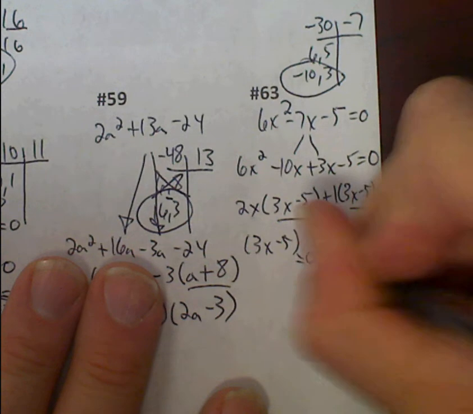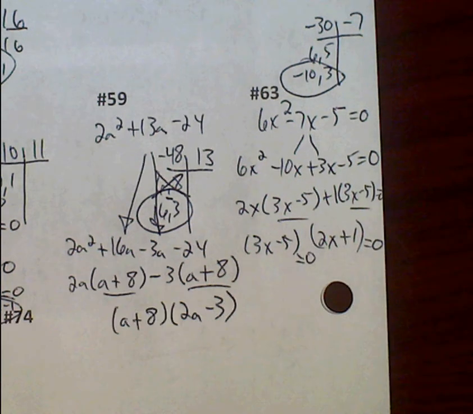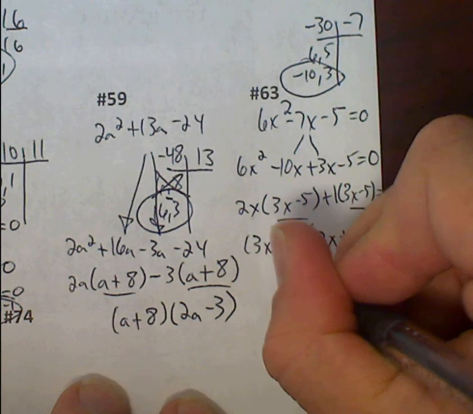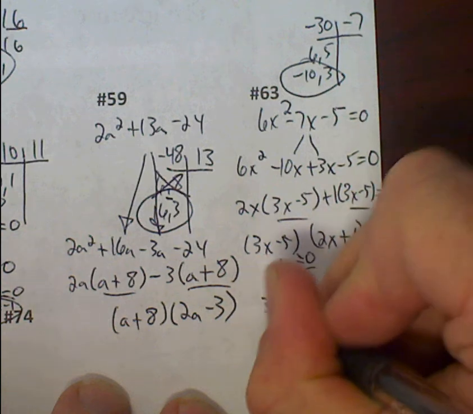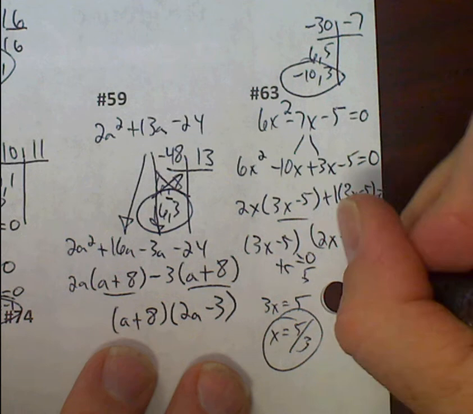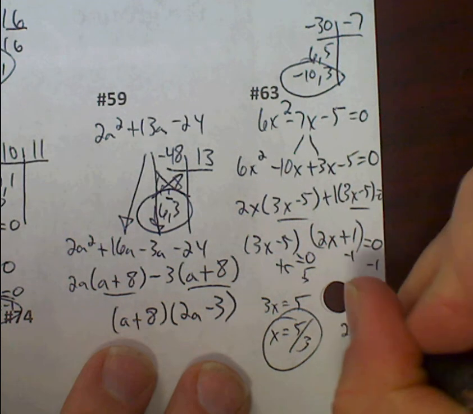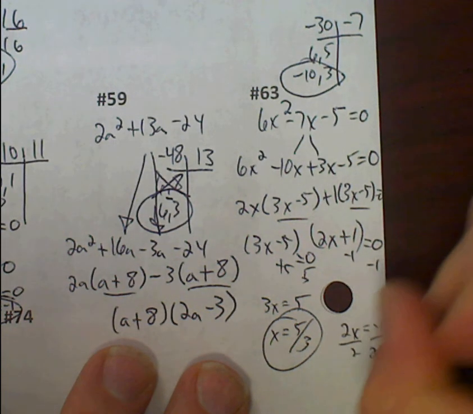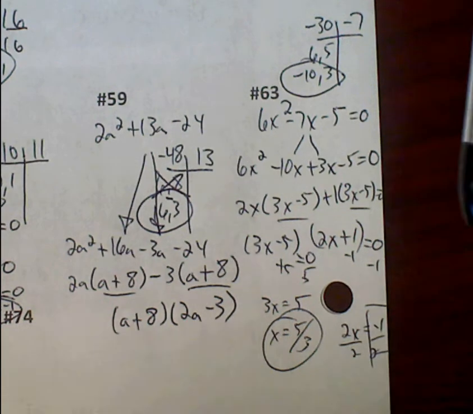I'm going to set this equal to 0 and this equal to 0 to solve. I'm going to add 5 to both sides. So 3x equals 5, so x would be 5/3. Subtract 1, so I got 2x equals negative 1, divide by 2. X could be negative 1 over 2.